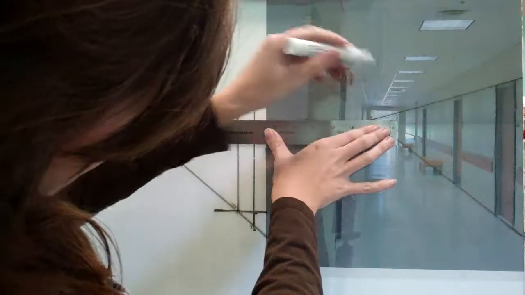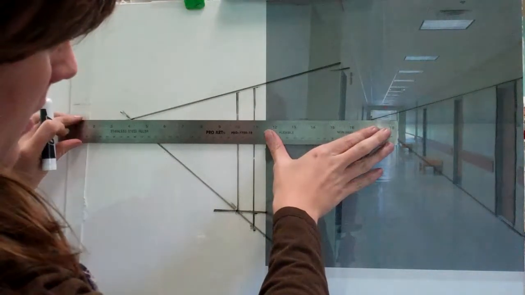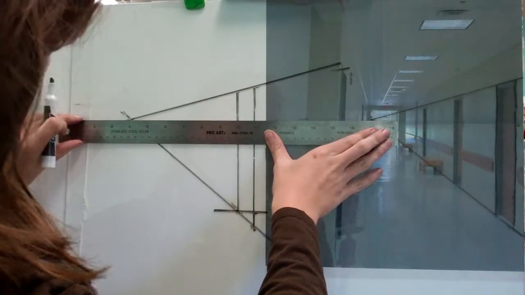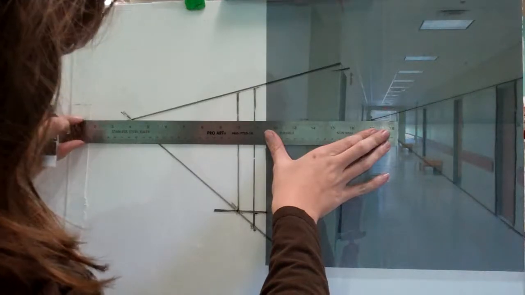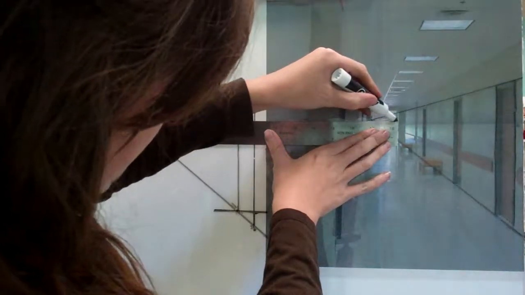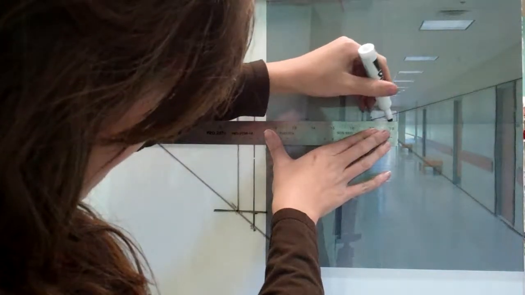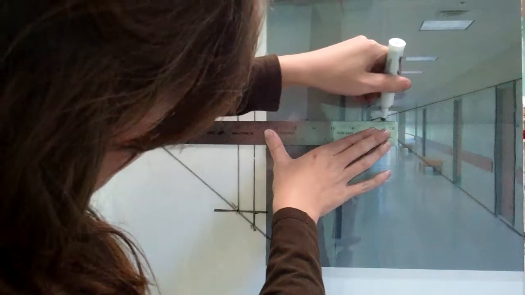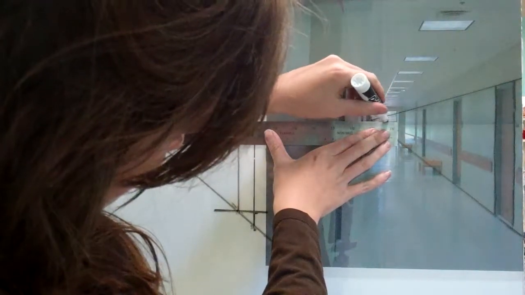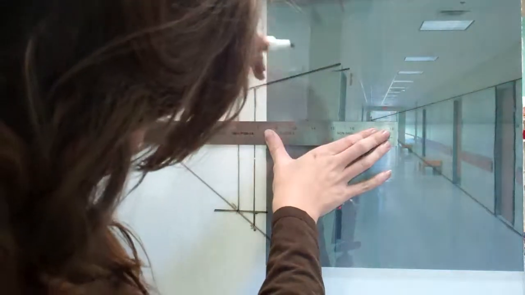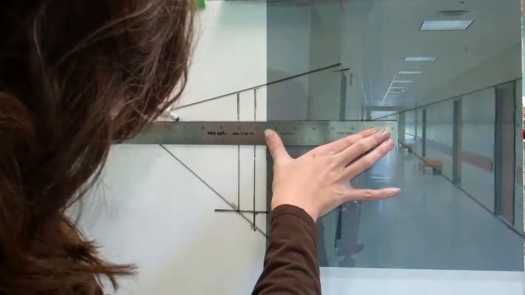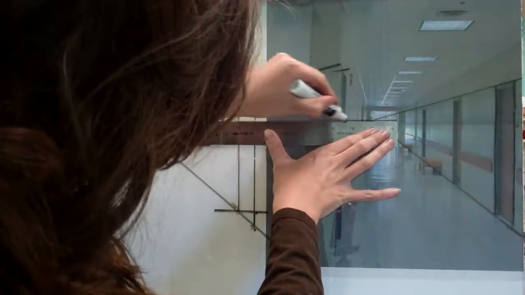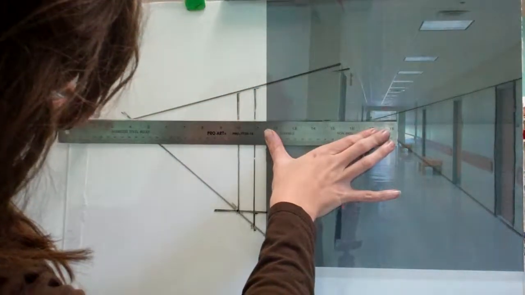Because the position of our head is square to the back wall and not tilted on our shoulders, and our eyes are positioned horizontally on our head. So it makes sense that we have a horizontal horizon line. There we go.